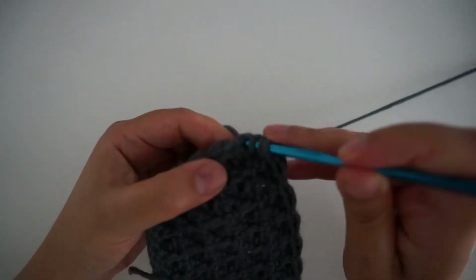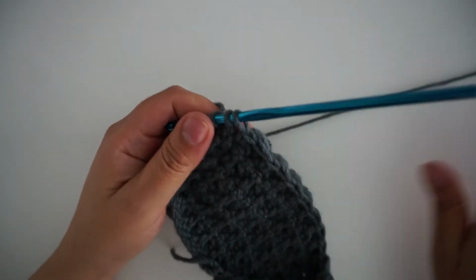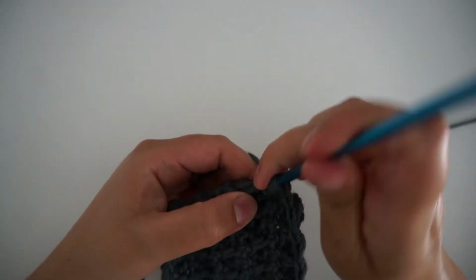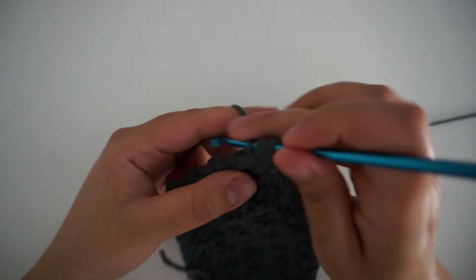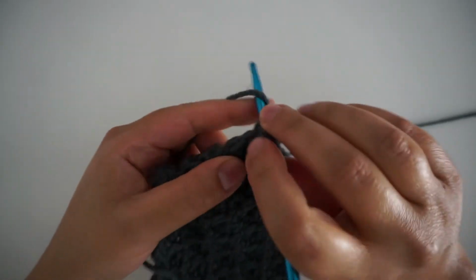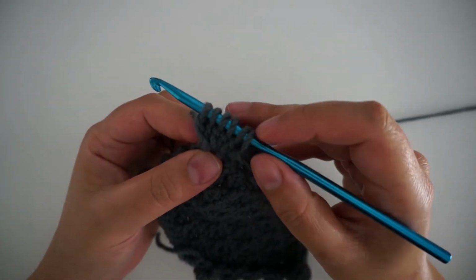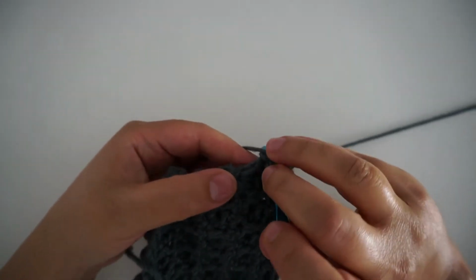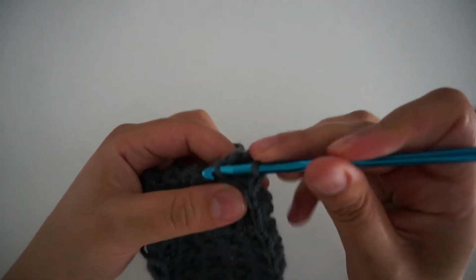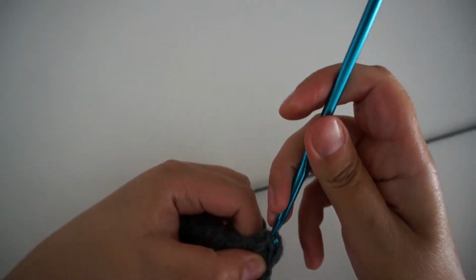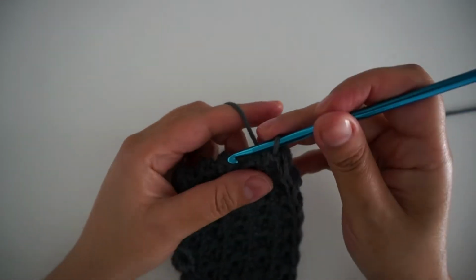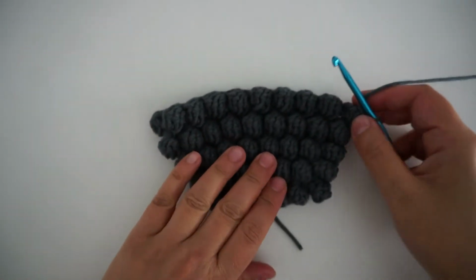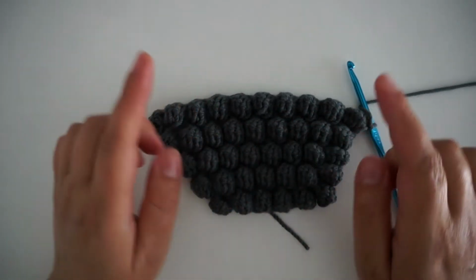1, 2, 3, 4, 5. So I've got 6 loops, pull through all, and then again in the same stitch I will make a slip stitch, a loose one, okay, before I start my single crochet again. So chain 1. Now we're gonna start the decrease.